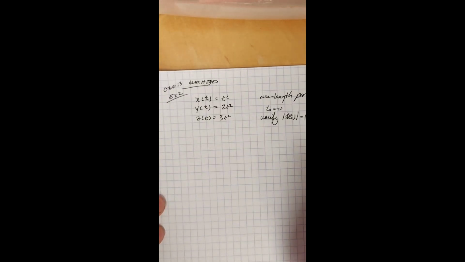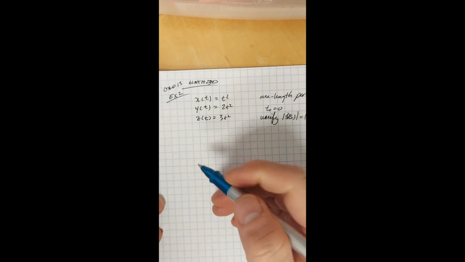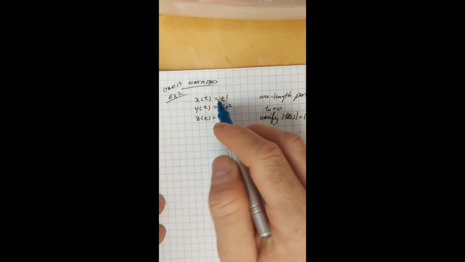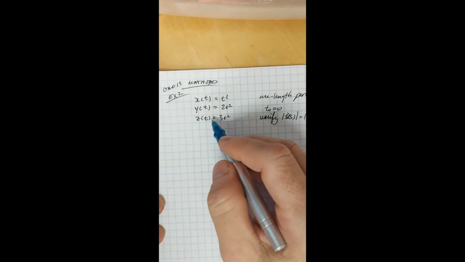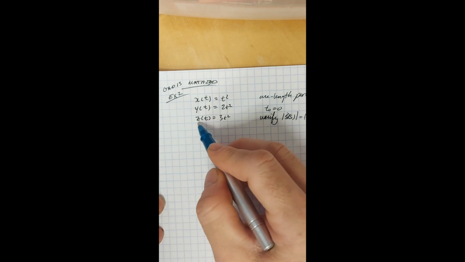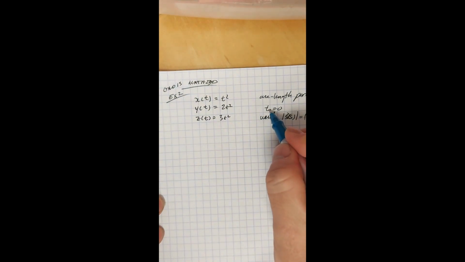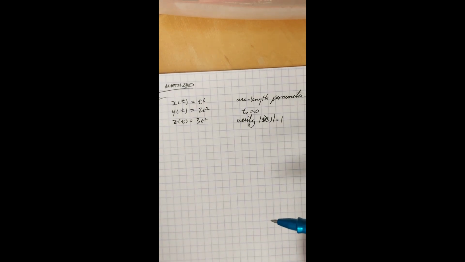All right, welcome back. This is example 2 from day 13 in Math 230. The first thing we need to do is find the arc length parameterization, given that x of t is t squared, y of t is 2t squared, and z of t is equal to 3t squared. We can assume that t0 is equal to 0, and we also want to verify that the norm of v of s is equal to 1.